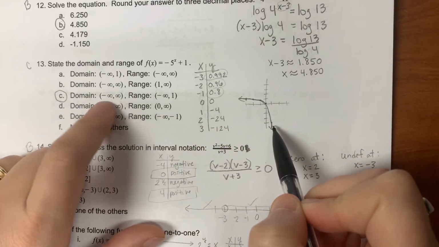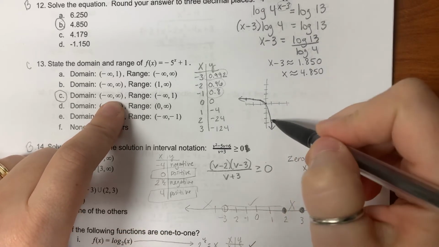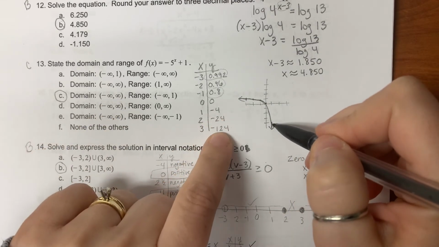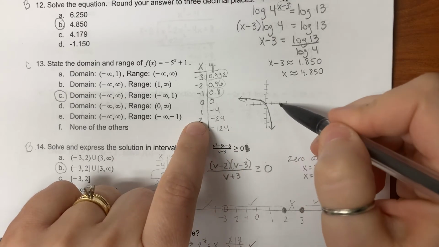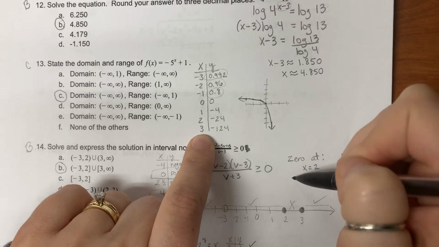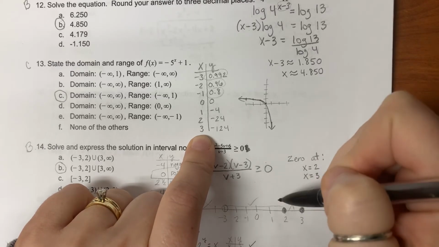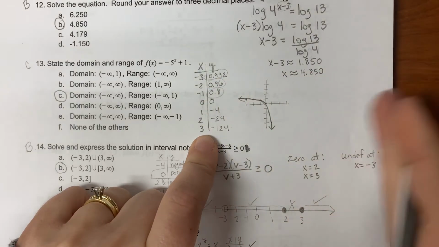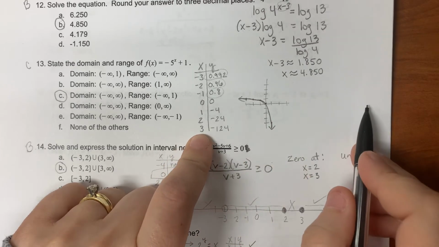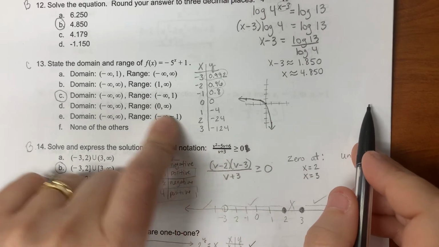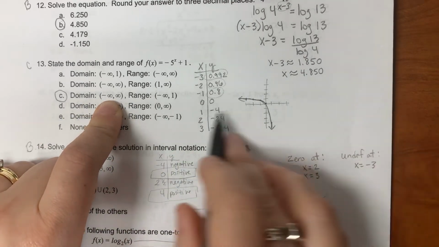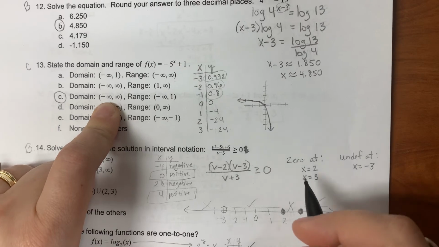And what I noticed was my domain, even though this looks like it kind of flattens out right here, if you look, it keeps going and going and going. So at 2, it would have been at negative 24. At 3, it would have been negative 124. So it's going to be really steep, but it's still going to keep going forever. There's no x value that would ever make it not work, okay? So that means my domain is going from negative infinity all the way to positive infinity. Any of those are okay.